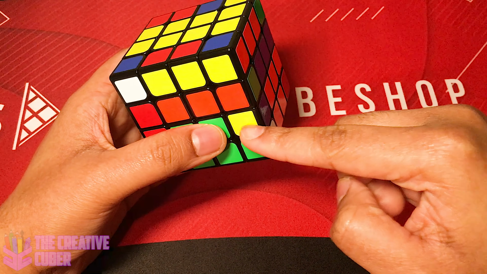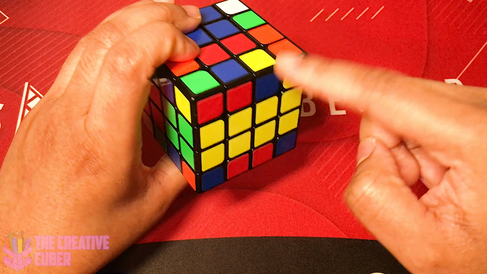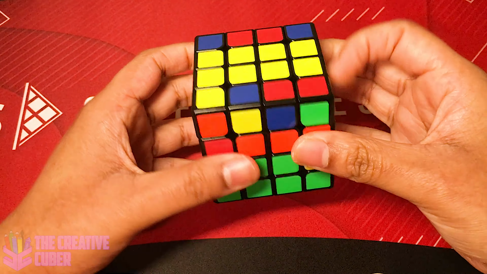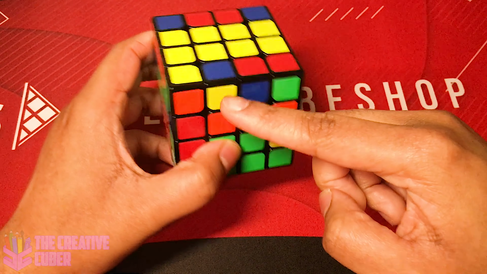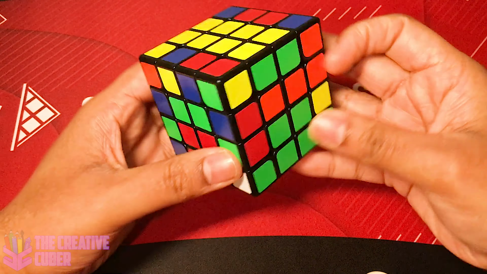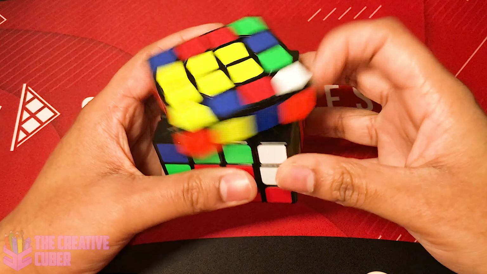You see this is yellow and blue. Yellow and blue is up here. So we need to get this to be here now. You can do that just like this. So now when we slice it, we have put those 2 together.